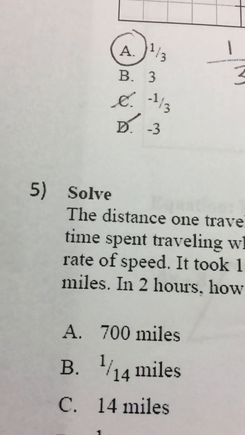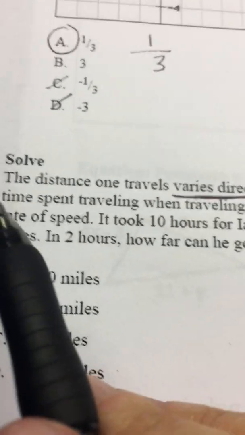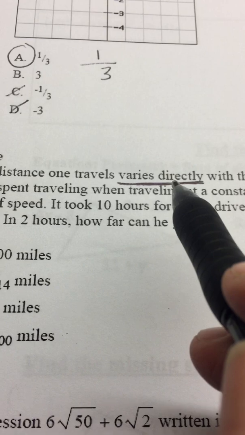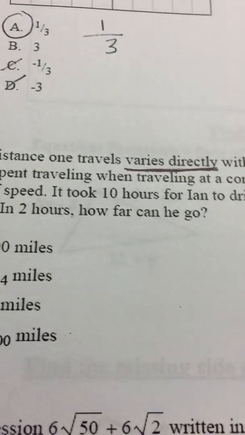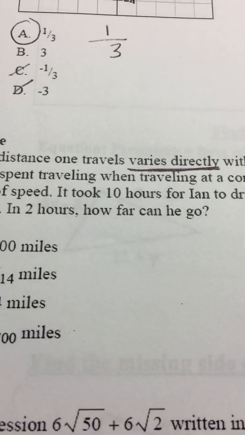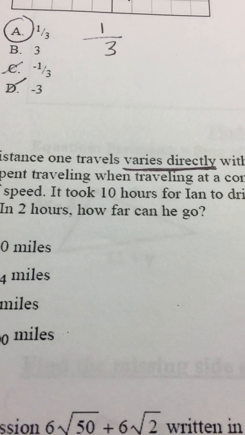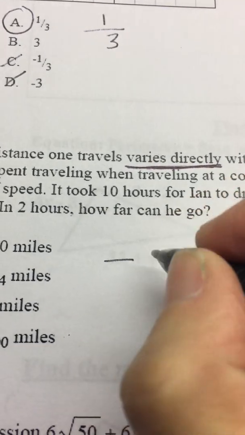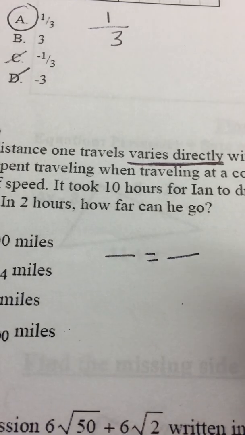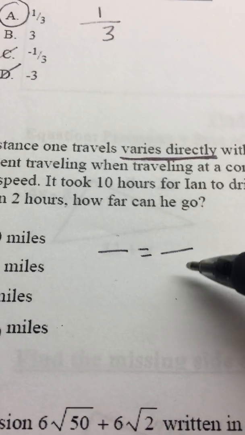Okay, a couple more on here. We have a number 5 over here that I skipped over going down the right side. The distance one travels varies directly. As soon as you see those words, varies directly, you should be hearing ding, ding, ding and seeing butterflies flying around your head. This is a butterfly problem. It's a proportion problem. It's a fraction equal to a fraction. This is to this as that is to that.